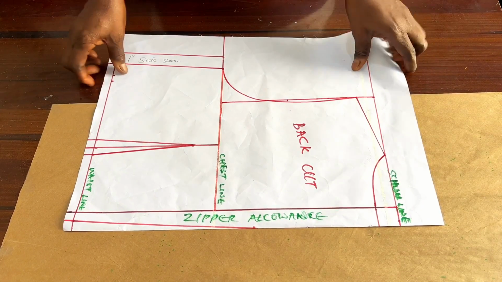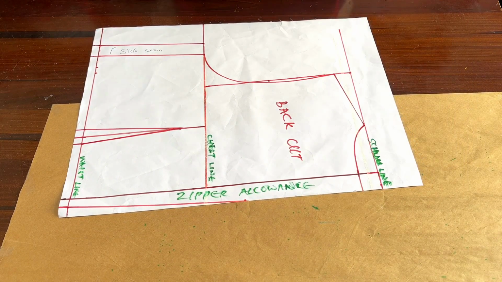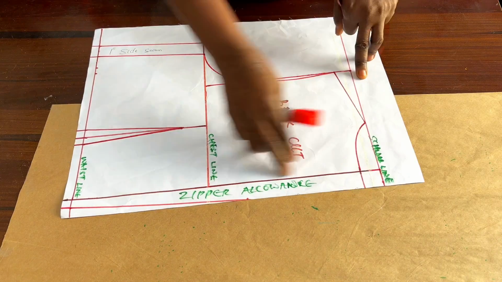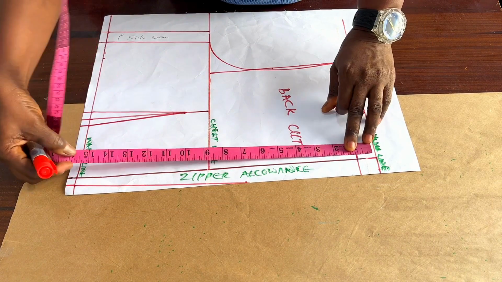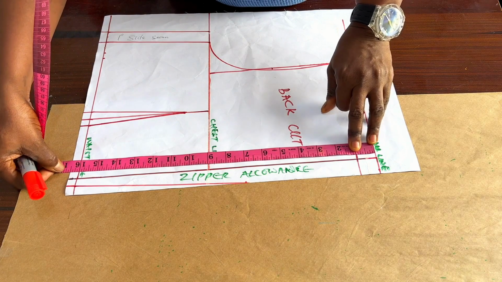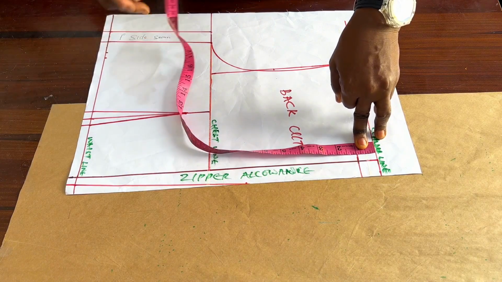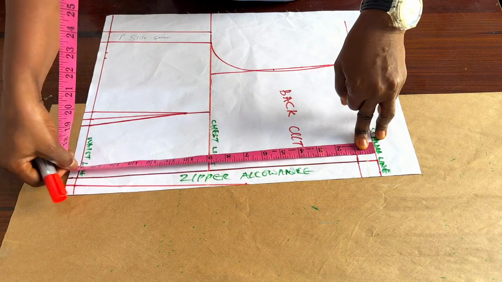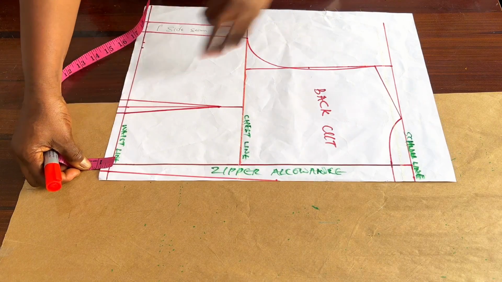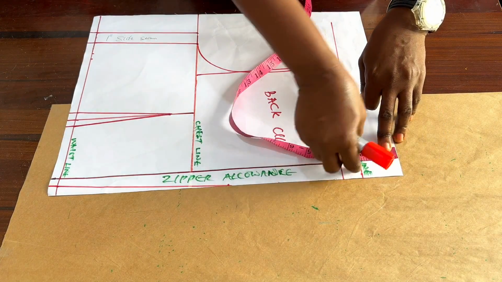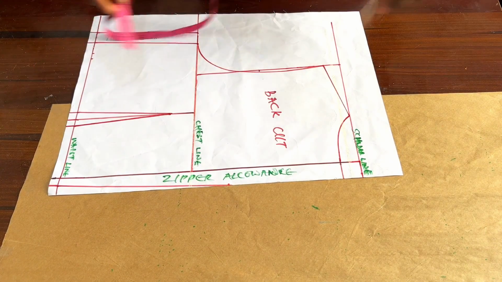Now for the back cut of our dress, here is the basic body pattern for the back. I have 1 inch as my zipper allowance here. For the back, the length of the bodice is 16 inches. You know, for the front it was 17 inches. 1 inch bust has been deducted, so I have an inch here as my joining allowance. I measure 2 inches up here to determine my built-in collar.